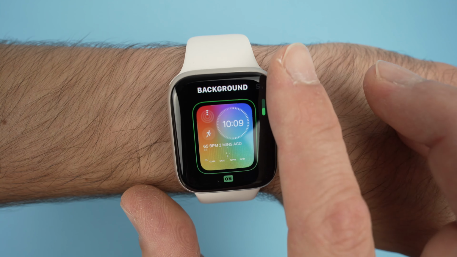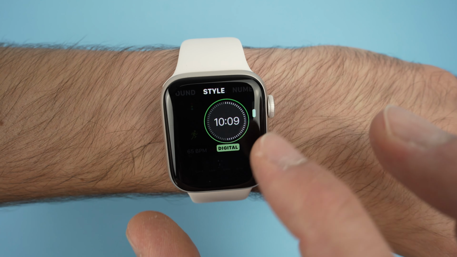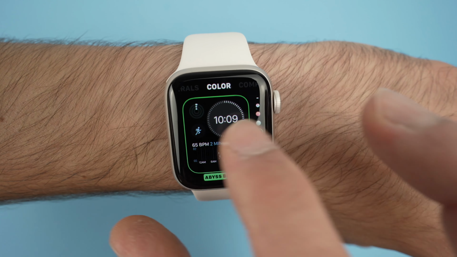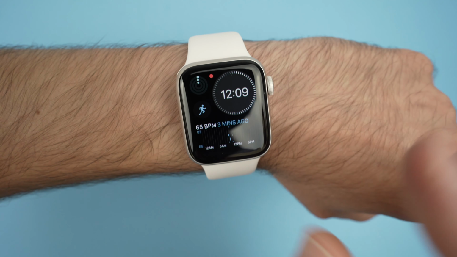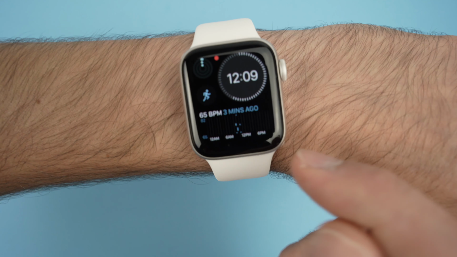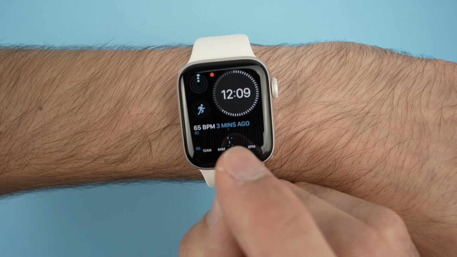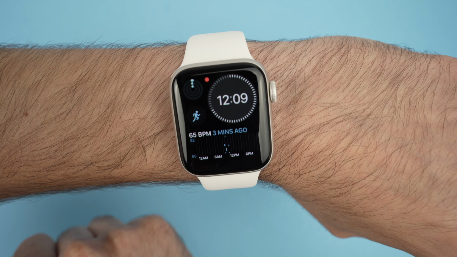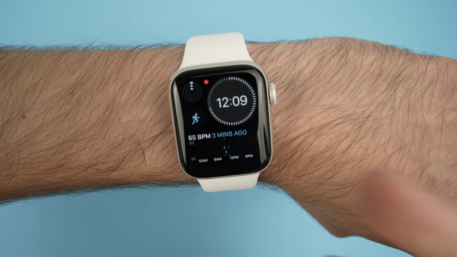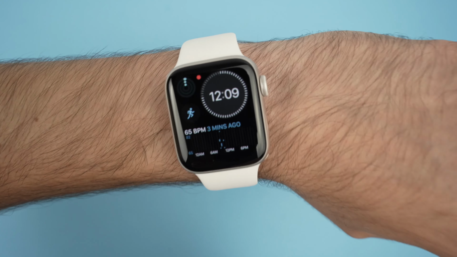Obviously you can customize this the same way you can customize other watch faces. Press on the crown. Okay, press the crown again, and this is my new watch face where I get the time, and down below I can also get my heart rate. All the time it will be displayed there. Obviously, there are other watch faces that look maybe better than this one.